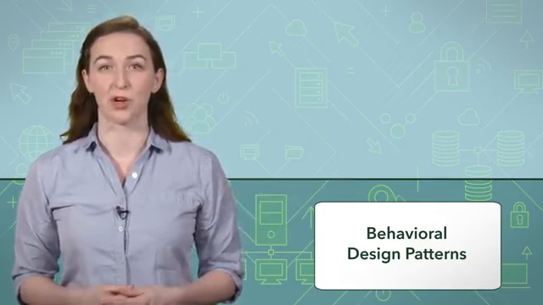Hi, welcome to the second module. In the first module, you learned about a variety of creational and structural design patterns. In this module, you'll learn about behavioral design patterns. These patterns focus on ways that individual objects collaborate to achieve a common goal.